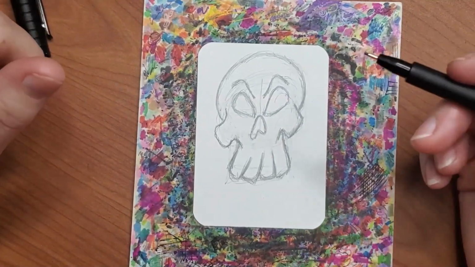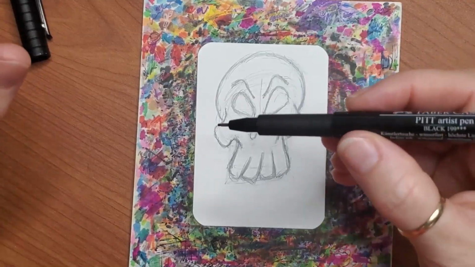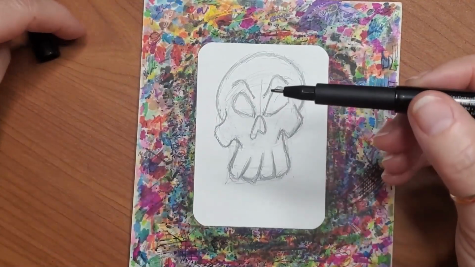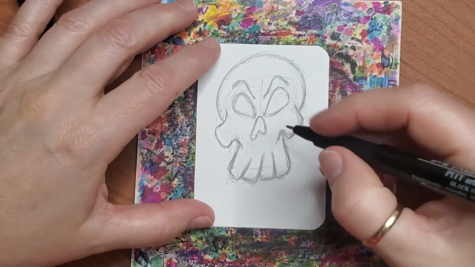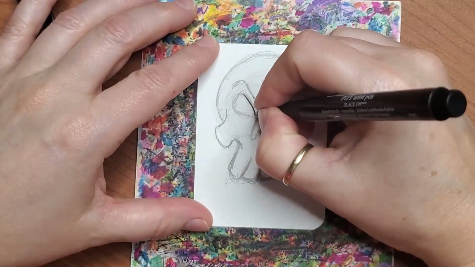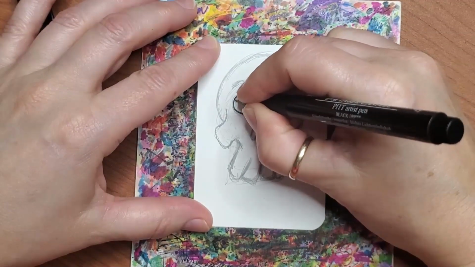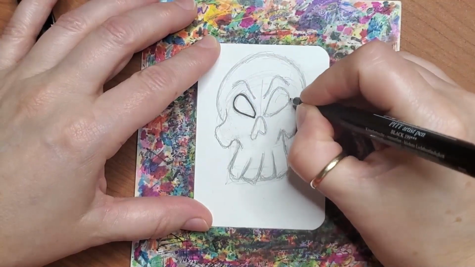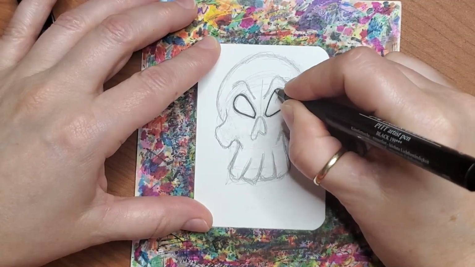So the next thing I want to do, because I know I'm going to be using markers, is to outline my artwork. You can use a thicker marker to do that. I prefer using an outlining pen because something about it feels really relaxing to me. So I tend to just use an outliner.